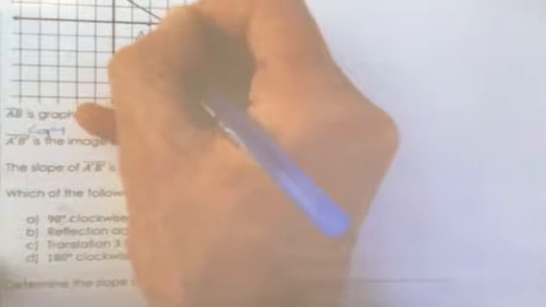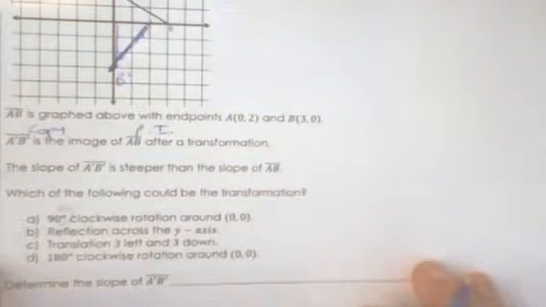So this is B prime. And this 0, 2 is now 2, 0. That's A prime. And then this is the new segment. It's only a segment. And you can see that A prime B prime is steeper than AB. So this definitely works. Let's look at the others.